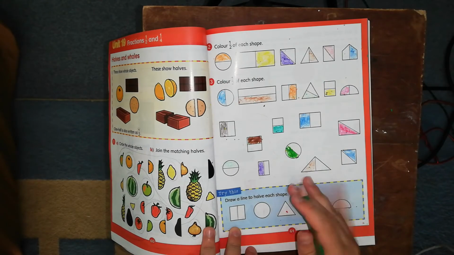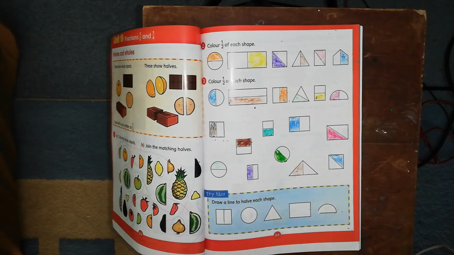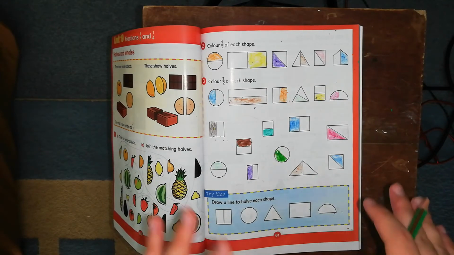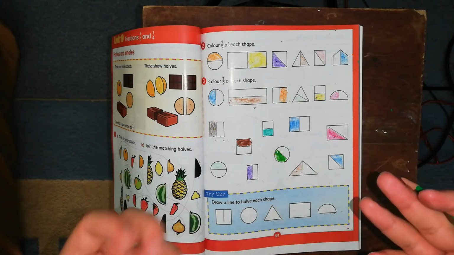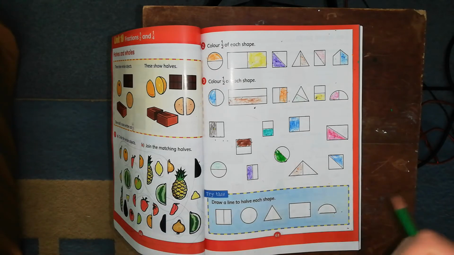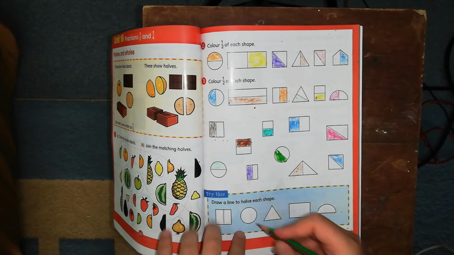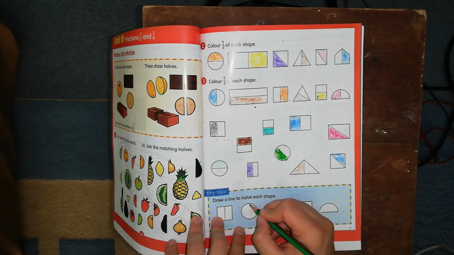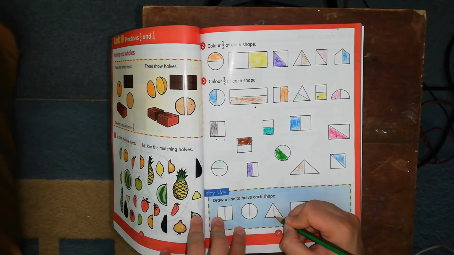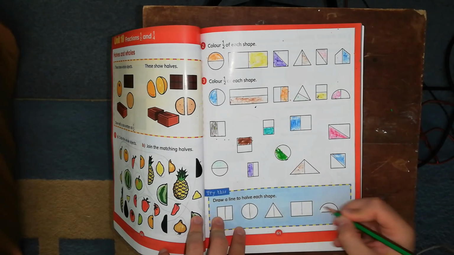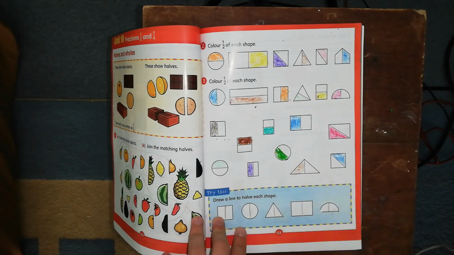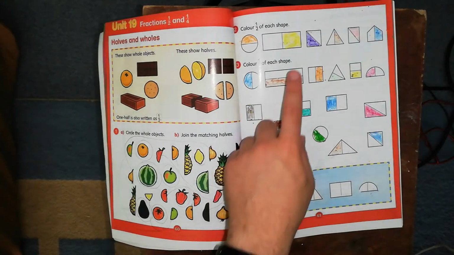Okay, now go ahead and pause the video, draw the line, make them halves, and then play again and check if you did them correctly. Okay, so go ahead and pause the video. Okay, so if you played the video again, let's draw a line to have each of them. Half, half, and half.